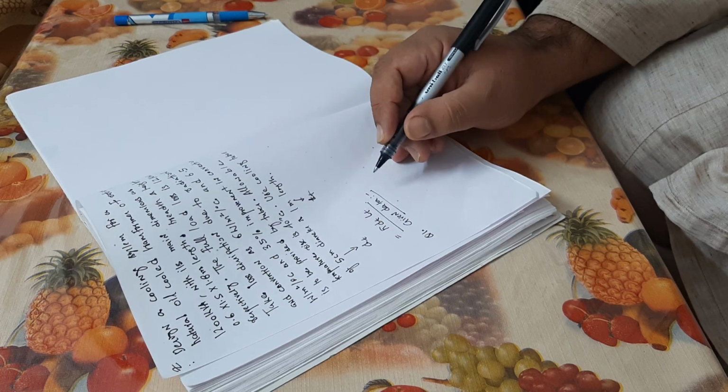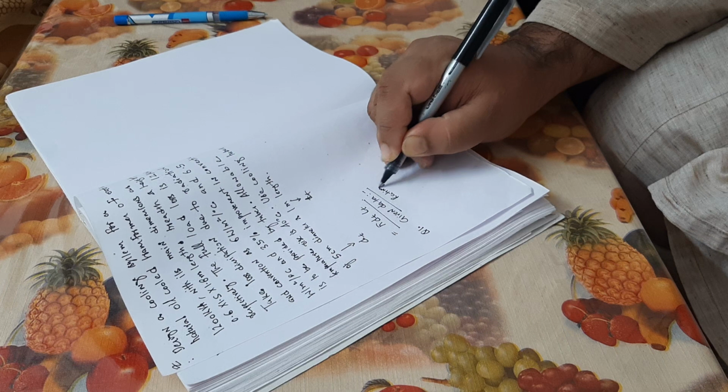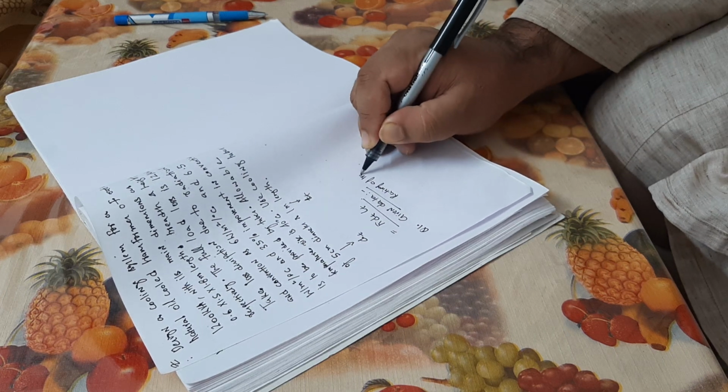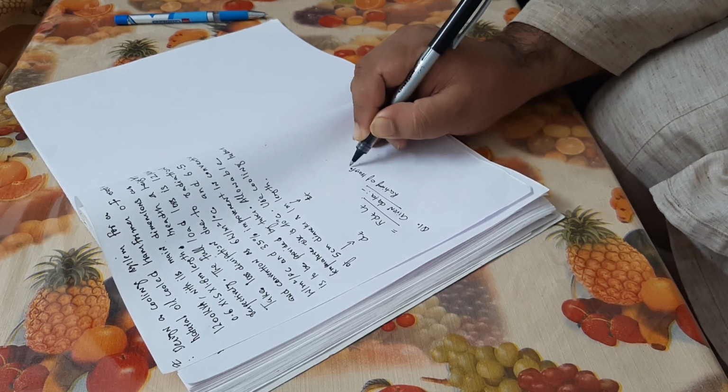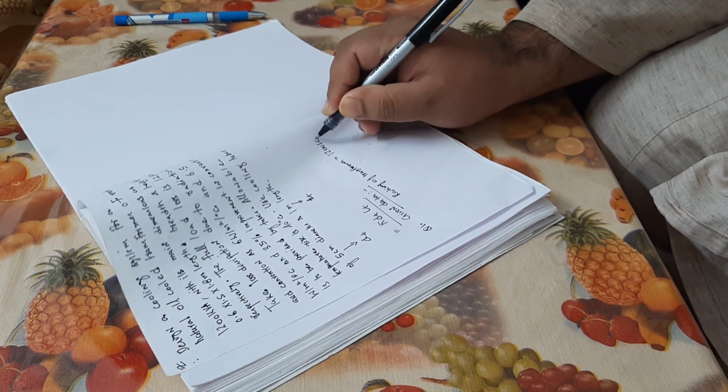So the rating of a transformer, that is the kVA rating of a transformer, is given. How much is it? Tell me please. The rating of the transformer is 1200 kVA. Yes, you are correct, 1200 kVA.